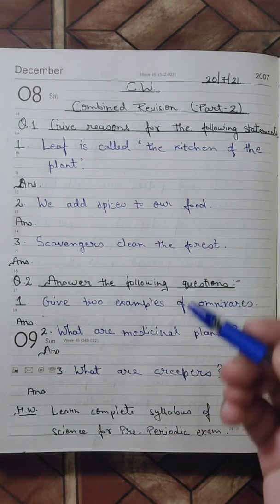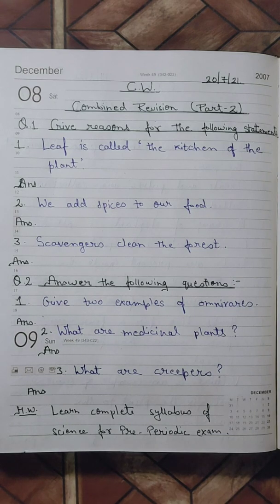So these are the two questions that you will do in today's revision test. Question number 1 is give reasons for the following statements. Question number 2, answer the following questions. We have already done all these questions and exercises in our classwork. So as you all are having your exams, students, keep learning the things and keep revising the things. All right. So I hope it is clear to you all.